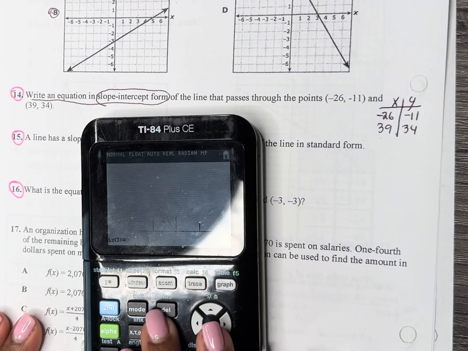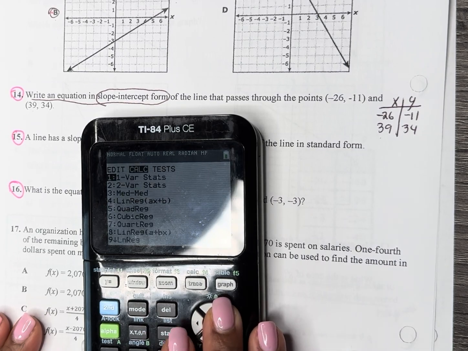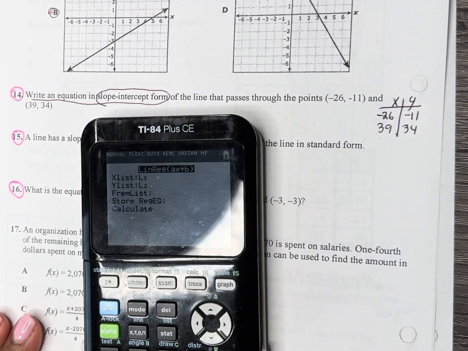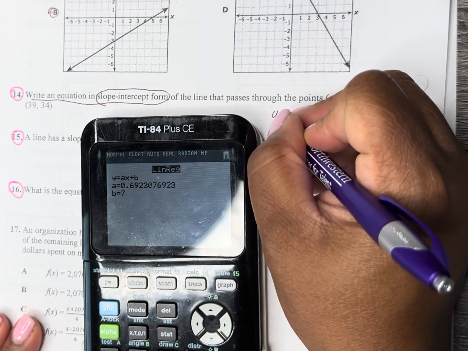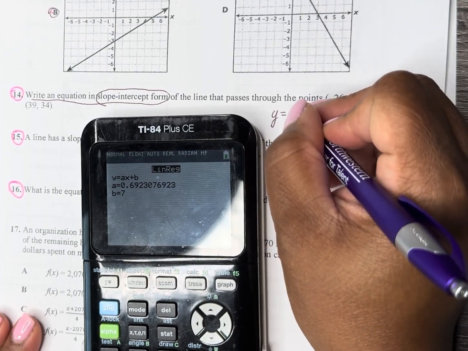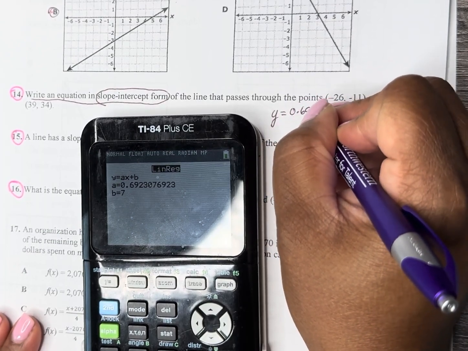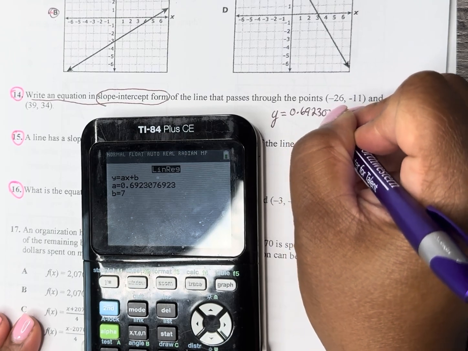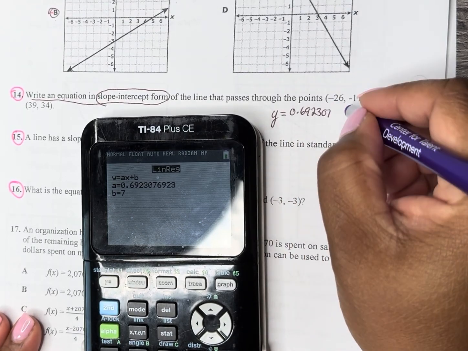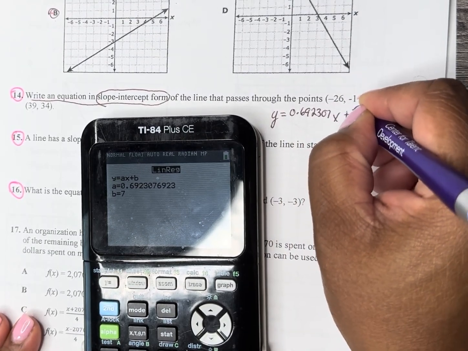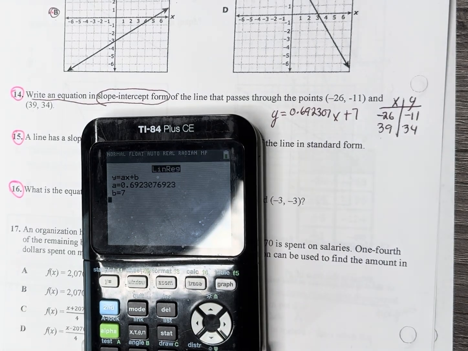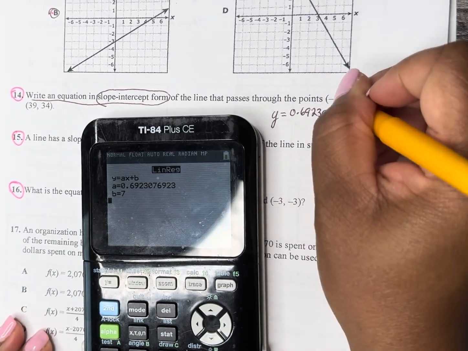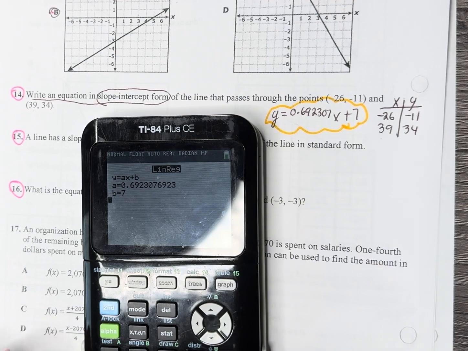From here, stat, go over to calc, press 4, enter, and what do we have? y is equal to 0.692307. We're going to stop right there. x plus 7. And we have our equation in slope-intercept form.